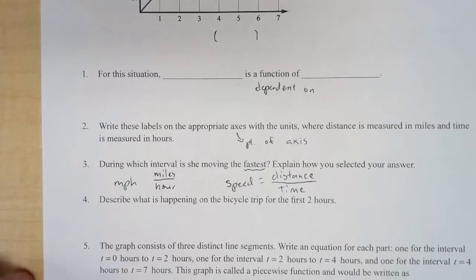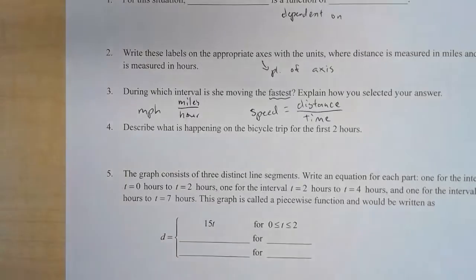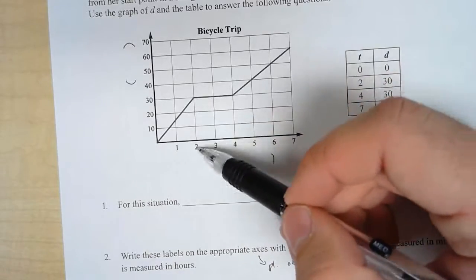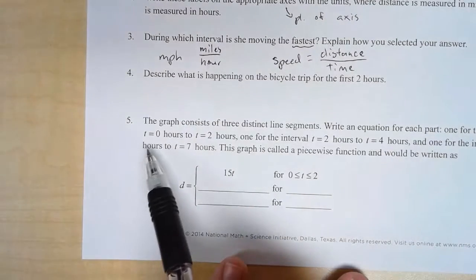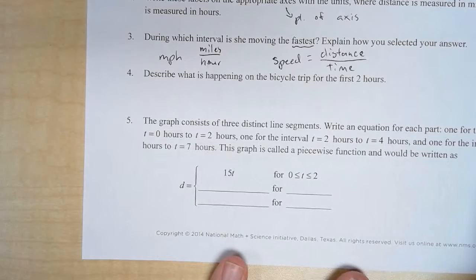Part 4 is a little bit of interpretation. Describe what is happening on the bicycle trip for the first 2 hours. And that's up to you. Okay, part 5. The graph consists of 3 distinct line segments. So we've got our 0 to 2 interval, we've got our 2 to 4 interval, we've got our 4 to 7 interval. Write an equation for each part. One for the interval t equals 0 hours to t equals 2, one for t equals 2 to t equals 4, and one for t equals 4 to t equals 7 hours.